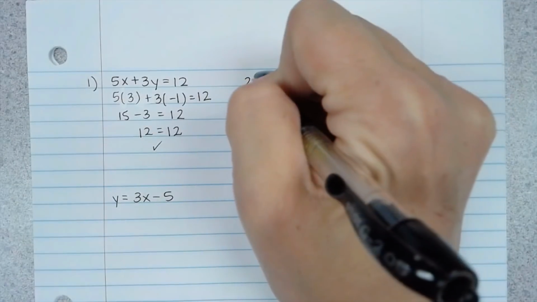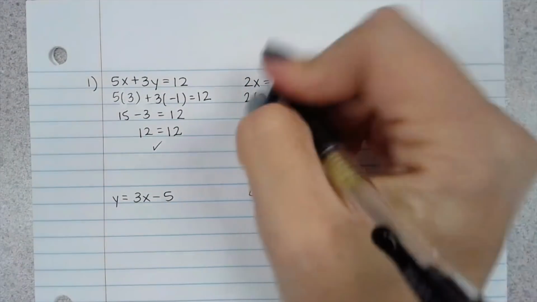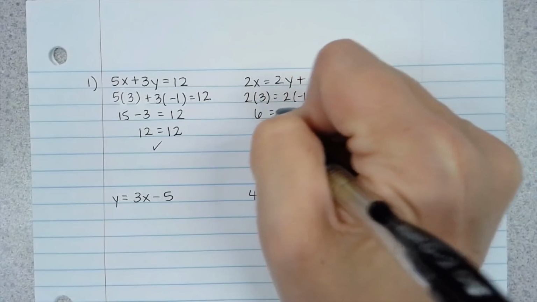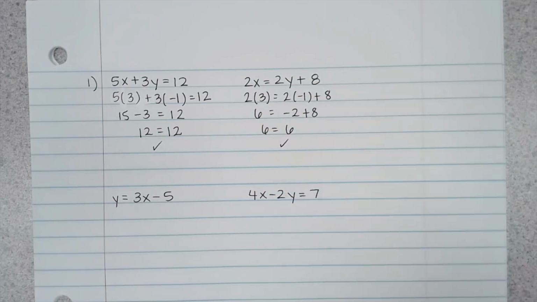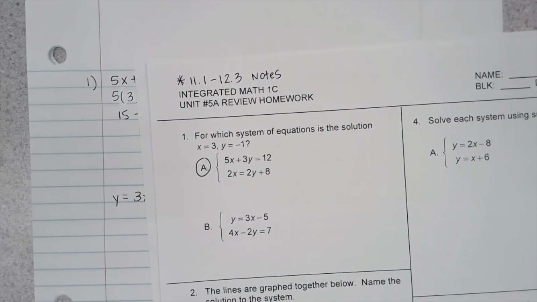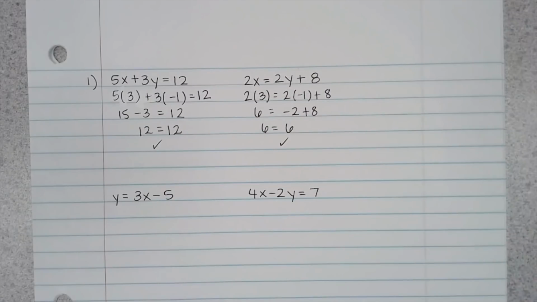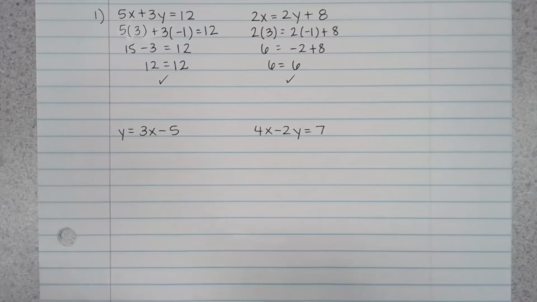So I'll do the same thing here. I'll plug in 3 for my x, and I'll plug in -1 for my y. And so for this one, I'll get 6 equals 6, which means that the point also works in that equation, which means that A is going to be a system of equations that the point works as an answer to. I'm also going to do the work and check and show that it's not an answer to this one.